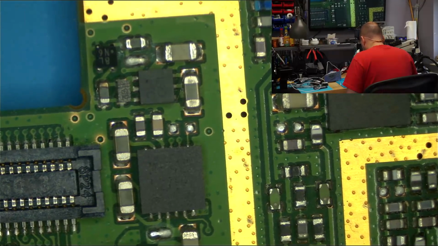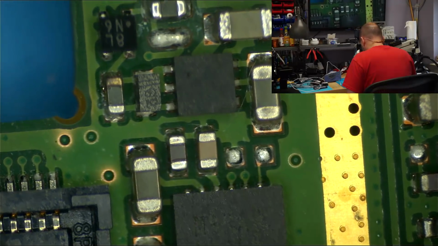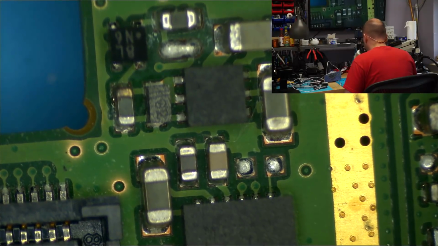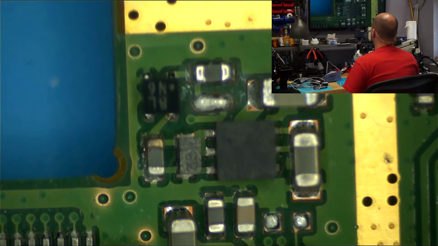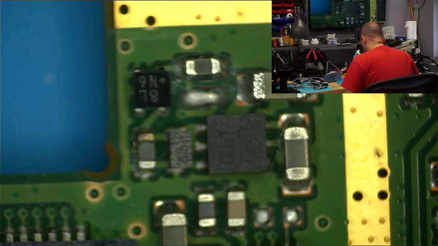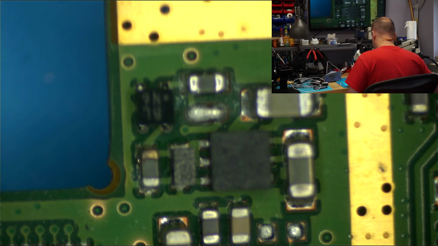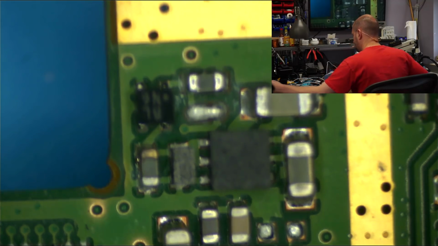I don't have to windshield wiper it. I'm just going to remove that. Well, I should probably remove whatever transistor that is above it too, because if that's shorted to ground, that transistor could have gone too. I'll take both. I need a weight on the device.